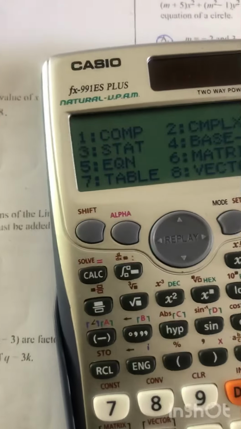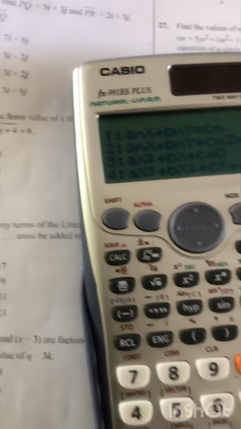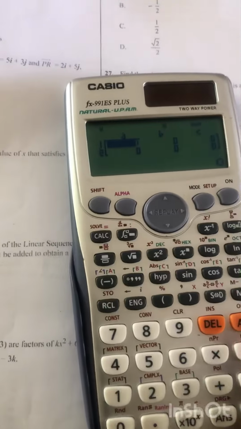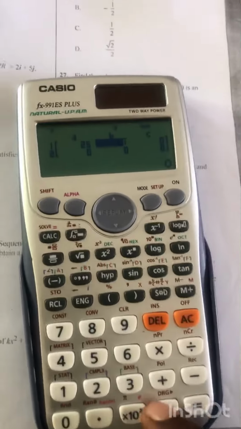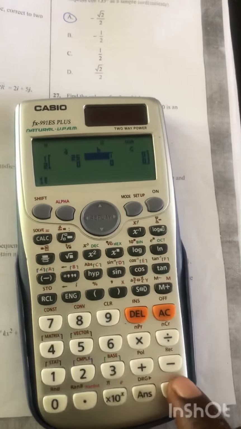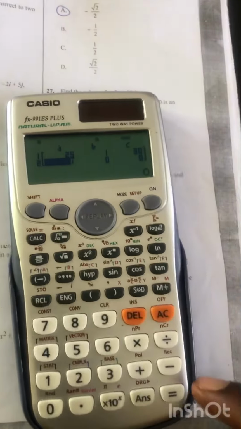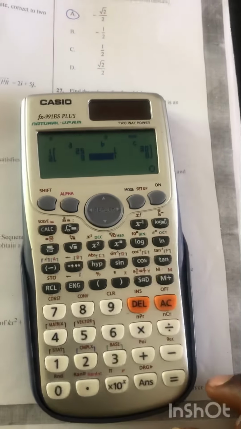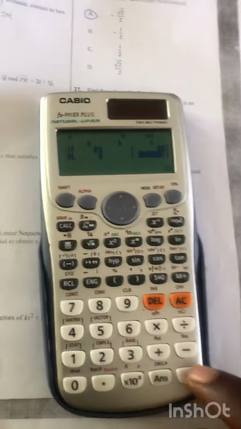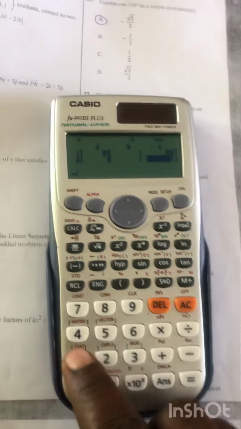So we go to mode, we go to equation, which is 5. Simultaneous equation in two variables is 1. So the first equation is 25k plus q, coefficient of q is 1, is equal to 30. And the second equation will be 9k plus q is equal to negative 18.